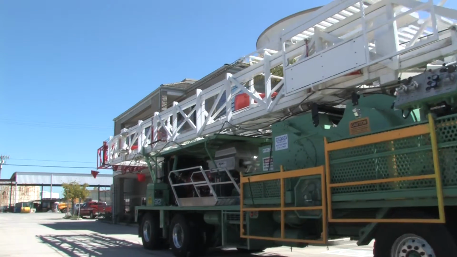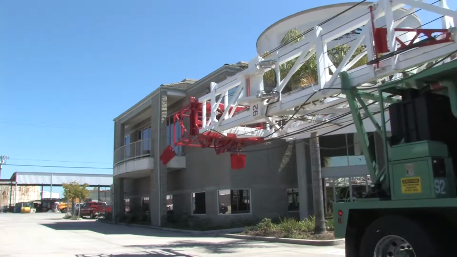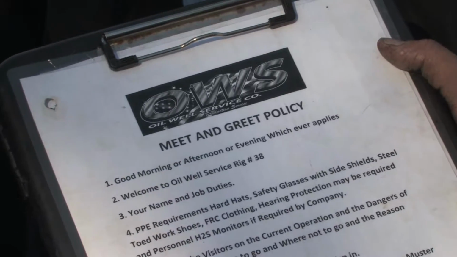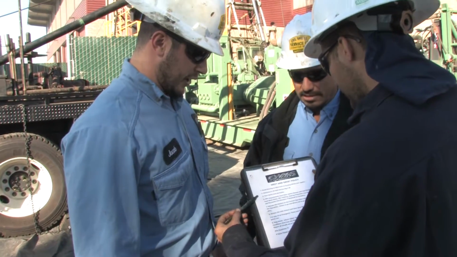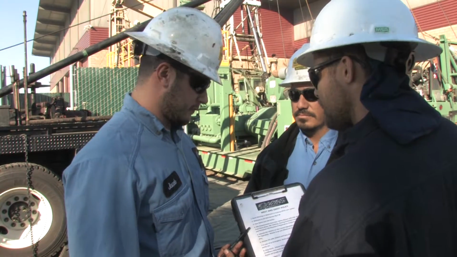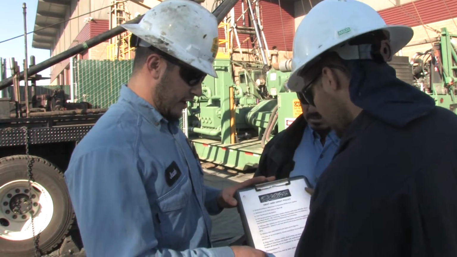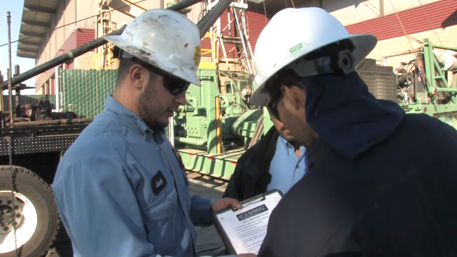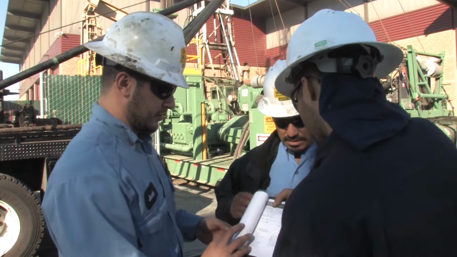Moving in the rig is the responsibility of the rig operator. A meet and greet must be given to any and all personnel that will be occupying the location while operations are being performed. It is the responsibility of the supervisor or the supervisor's designee to administer the meet and greet. If any person walks onto the location, they must be given a meet and greet.